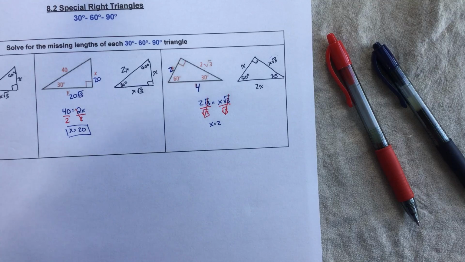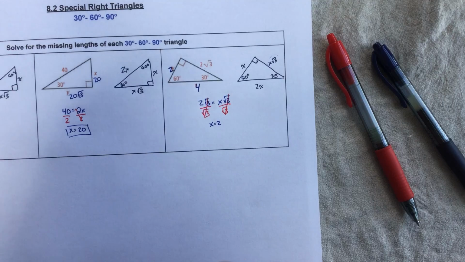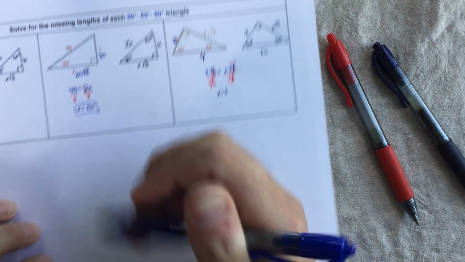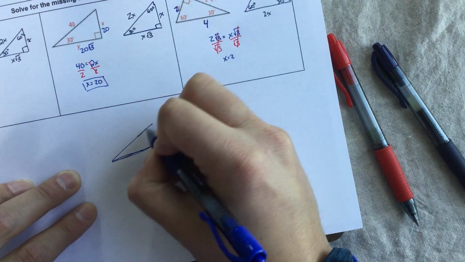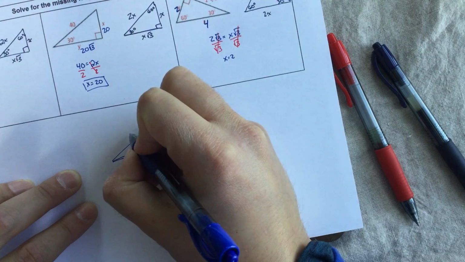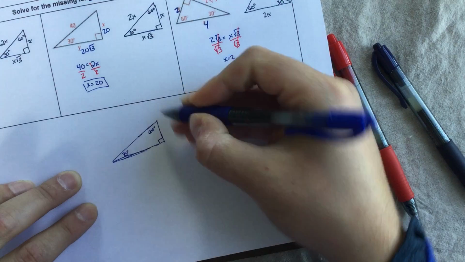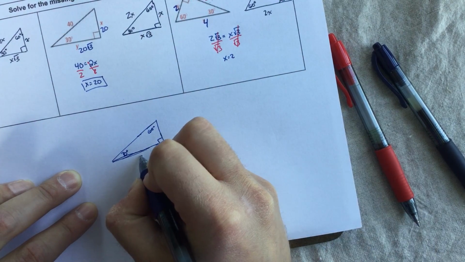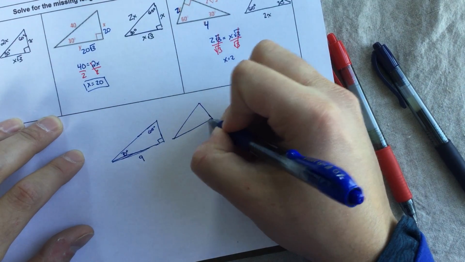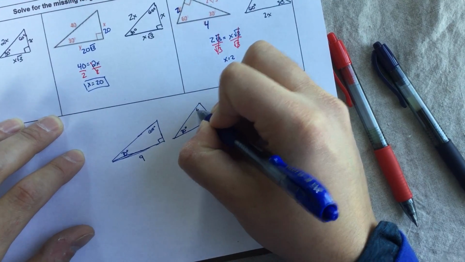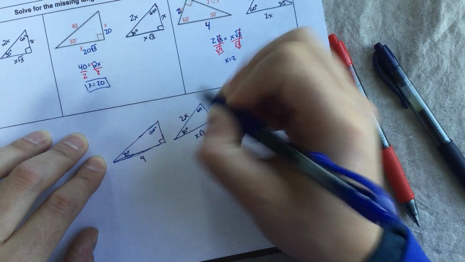Just like in my last video, I showed a very brief explanation of where you may need to rationalize. That can be a little challenging. For example, what if your triangle looked like this? And you did not know the hypotenuse, you did not know the short leg. What if I said the long leg was 9? Well, based off our pattern, this should be x root 3 and x and 2x.